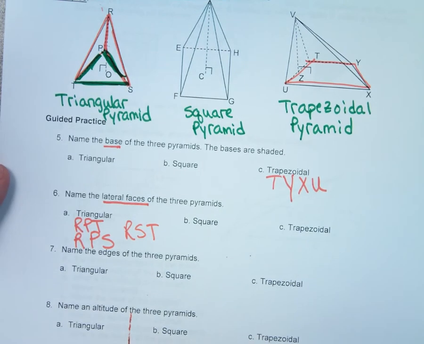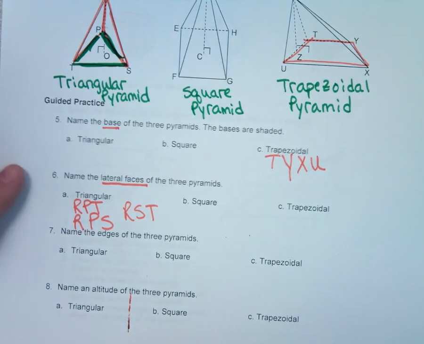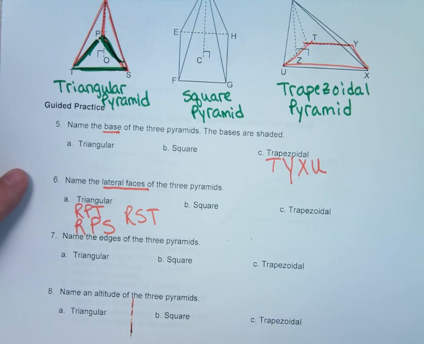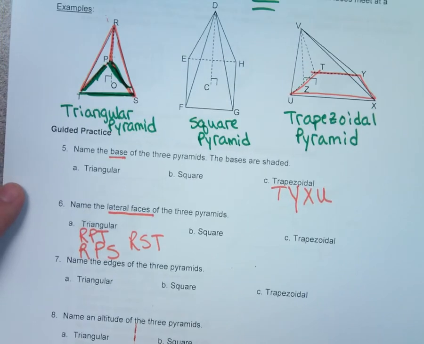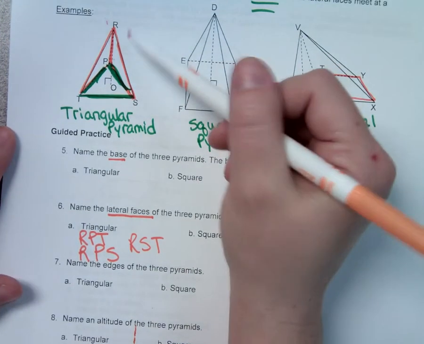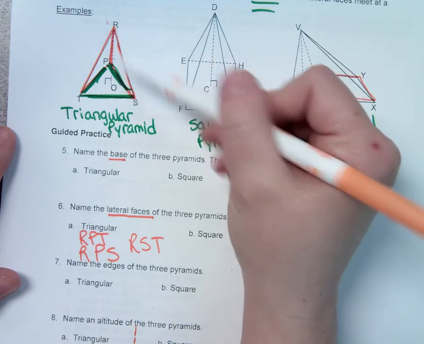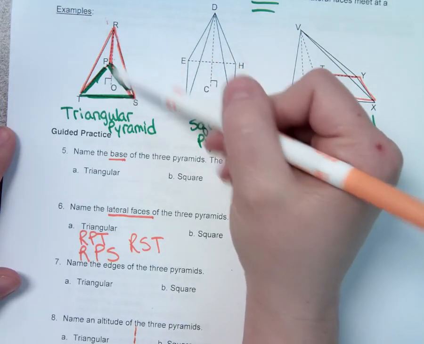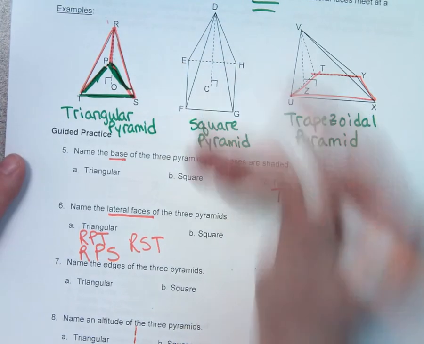Okay, and then it asks for edges and it asks for altitude next. Does everybody know what the edges are? Okay, then I'm going to move on to the altitude. So looking at number 8, can you tell me what the altitude is to the triangular pyramid? RO is the altitude. You can see it's perpendicular, and that would represent the height of the shape. So RO is the altitude to the triangular pyramid.